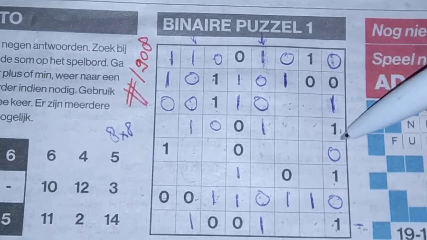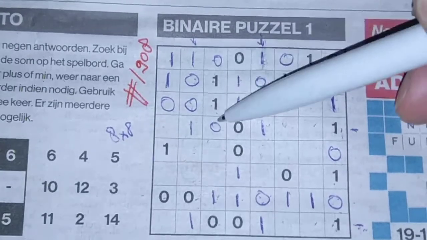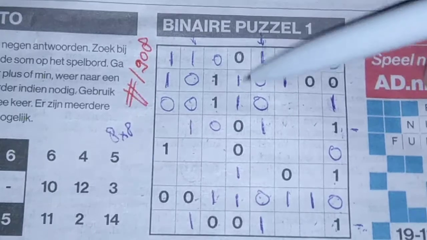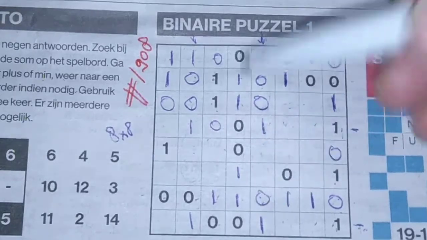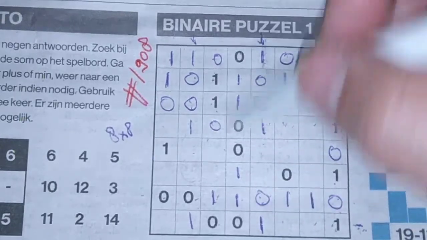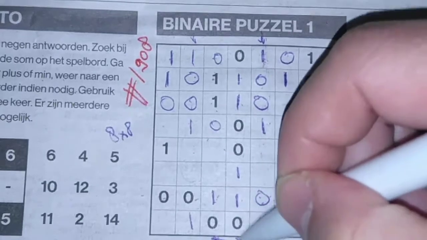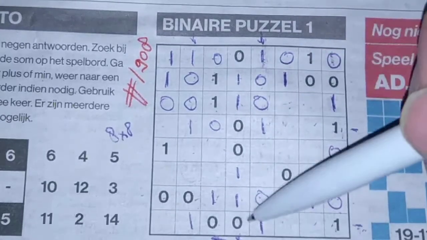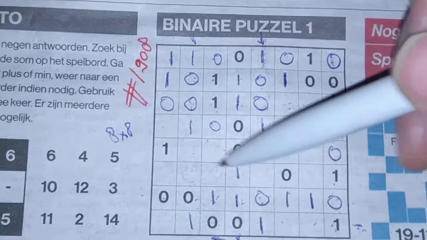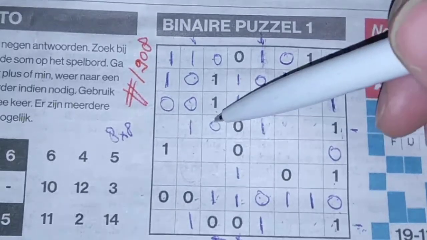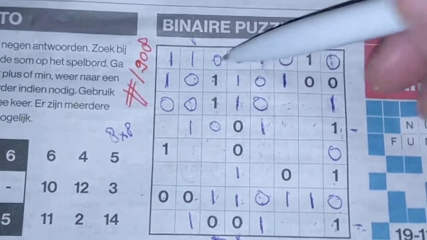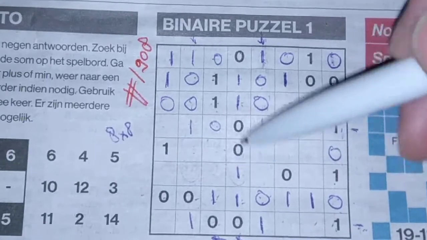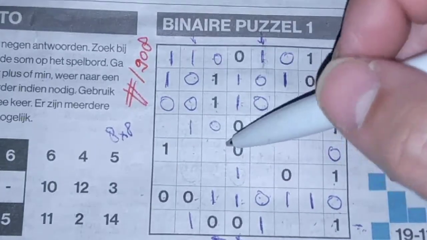011. 011. Oh, yeah. This column and that column. 00111, empty box. 001111100. So I need to switch those two digits.